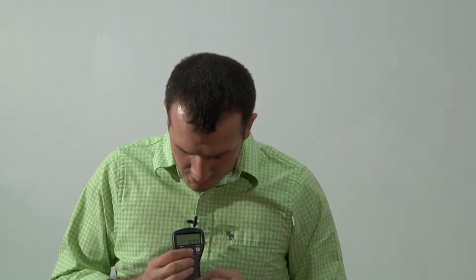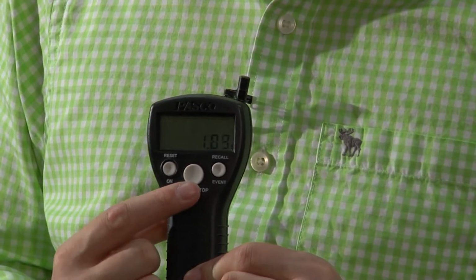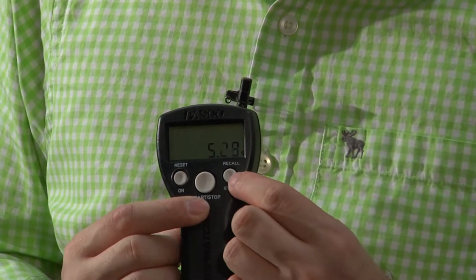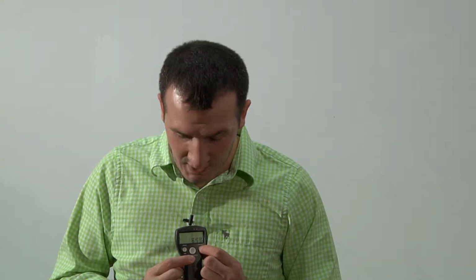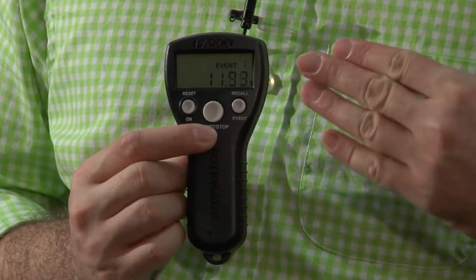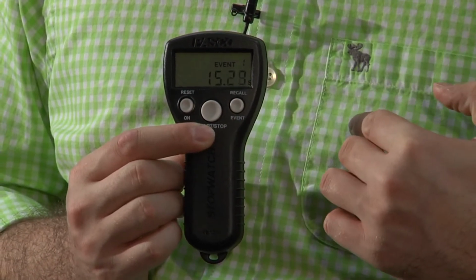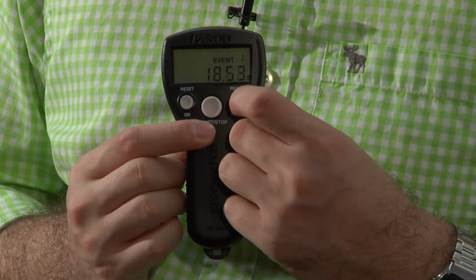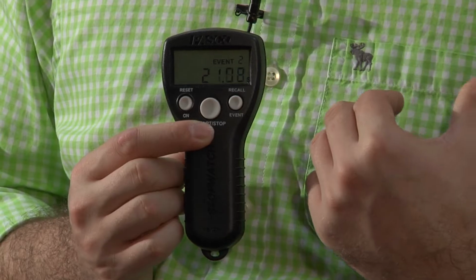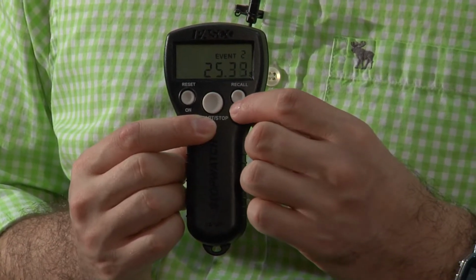But if you want to take multiple time data while the time is running, you start first, and then you hit this event button. If you hit event, it is going to stop the display there, but the time is still going on in the background. Then if you hit event again, it is going to record that time again, but you can't really see what it is. So hit it again. And when you're done with your last data, you stop it. And now you have 4 data points.